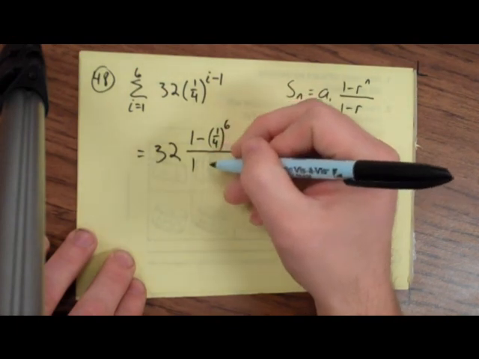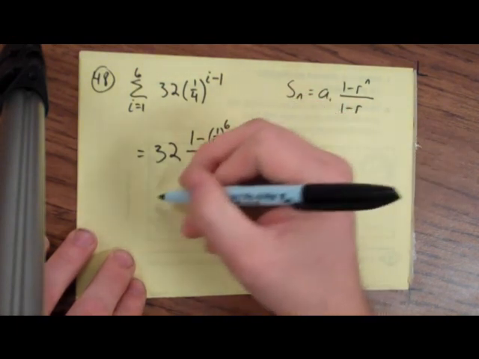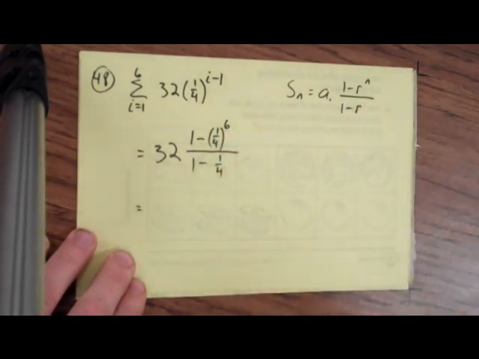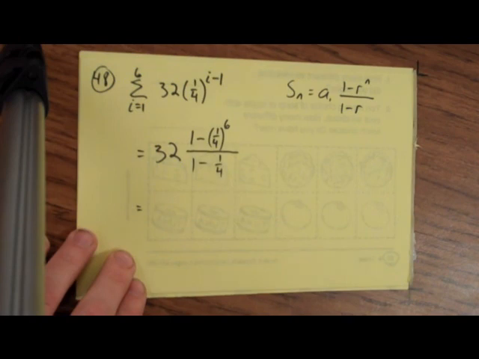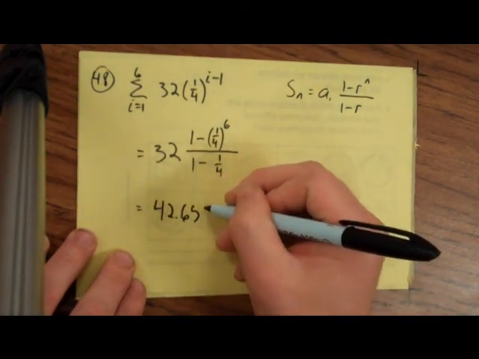And it's over 1 minus r, which is 1/4. Alright? So we may as well just go ahead and do this all in the old TI-83. 1/4 to the 6th, and then we divide this by 3/4, or 0.75, and we should get about 42.656.